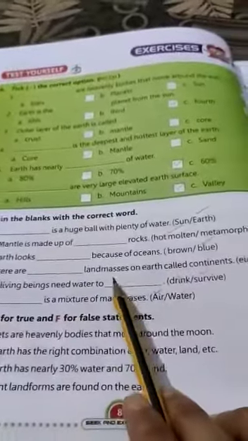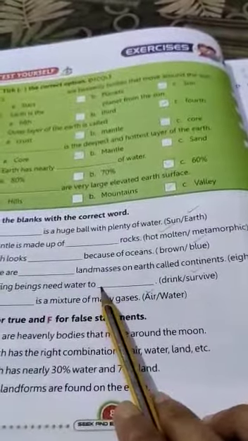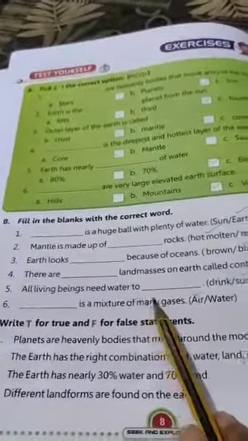Fourth is there are dash land masses on earth called continents. So 7. There are 7 land masses on earth. All living beings need water to survive. So survive would be the correct option. Now dash is a mixture of many gases. So air is a mixture of many gases.